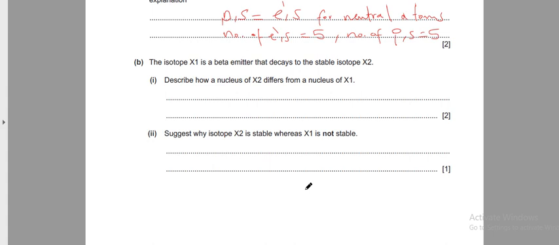The isotope X1 is a beta emitter that decays to stable isotope X2. Describe how a nucleus of X2 differs from the nucleus of X1. We know that for beta emission, a neutron is transformed to a proton and an electron. The electron is a beta particle, and the proton stays in the nucleus.